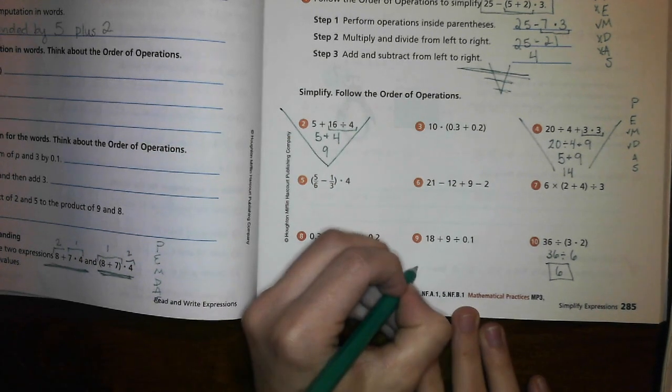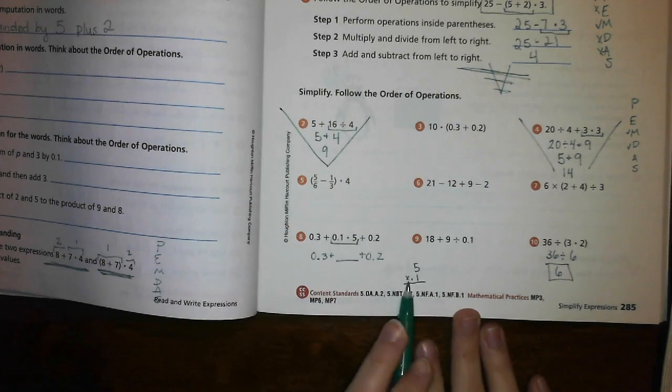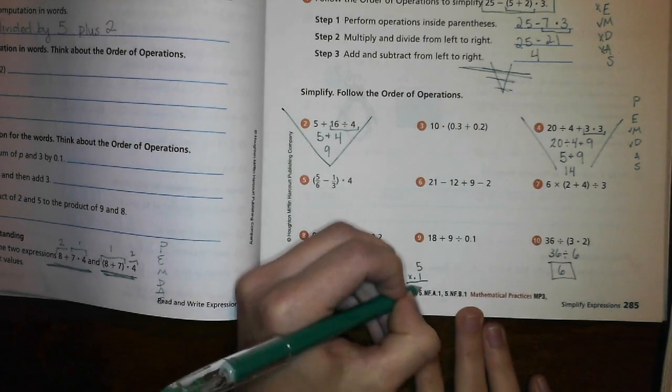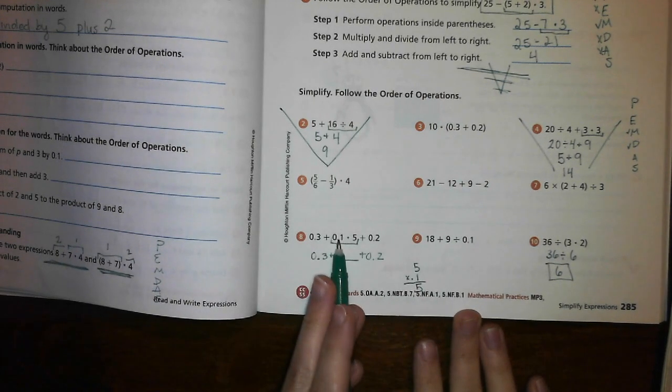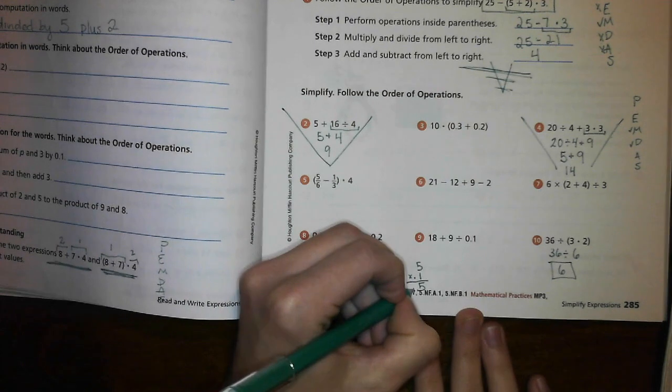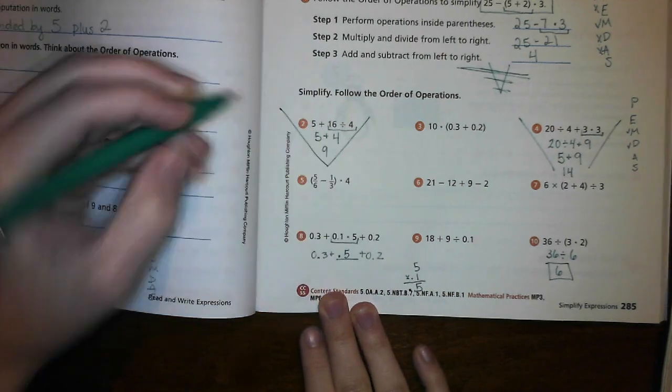Okay? So 1/10 times 5, you're taking 1/10 of 5. So you can either shift your decimal, or you can do 5 times 1 like this. 1 times 5 is 5. You have to add in how many decimal places? 1. We get 5/10. All right.